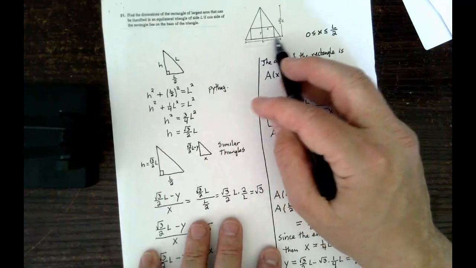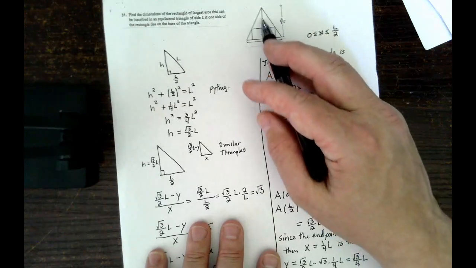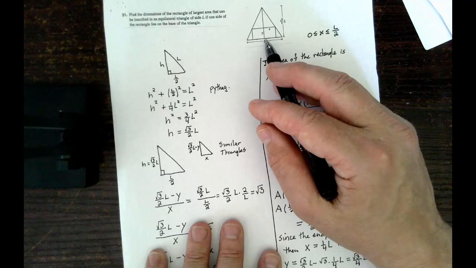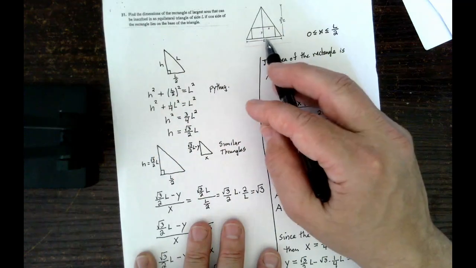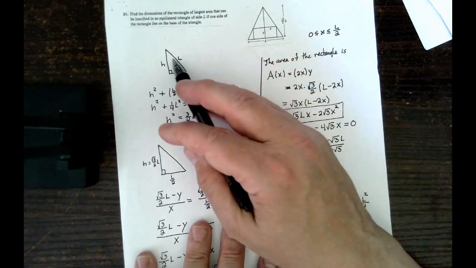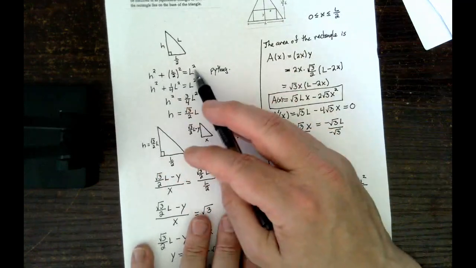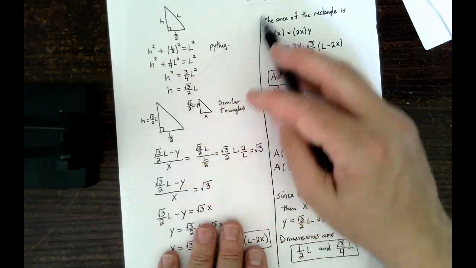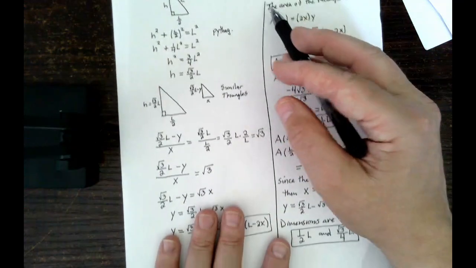But they ask you to find the largest rectangle inscribed in this equilateral triangle. So equilateral triangle, all three sides are length L. Now how did they figure out that this height here is square root of 3 over 2 L? Well, you know that if you draw a right triangle down the middle, you've got 1/2 L here, and you've got L on this length here. And when you call this H and use Pythagoras and solve for H, you get this. That's how we get that this right here is the square root of 3 over 2 L.